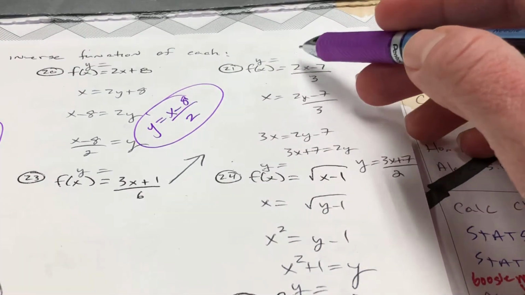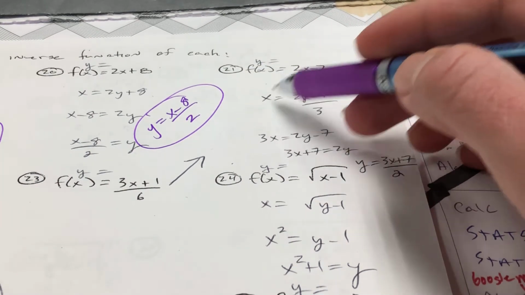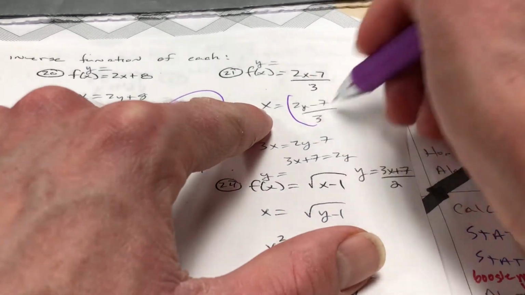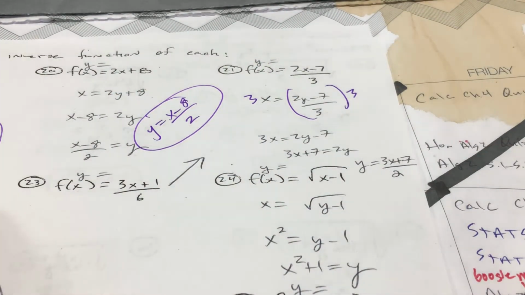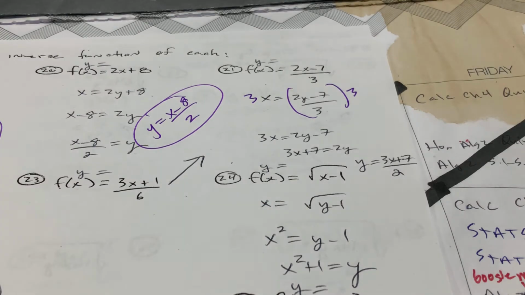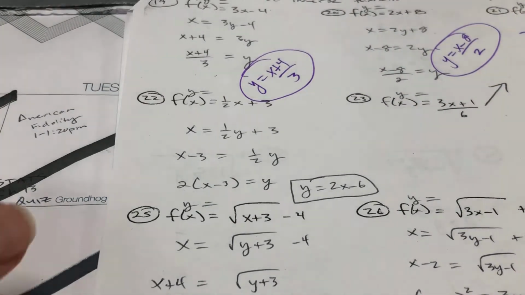Y equals 2x minus 7 over 3. So I switch x and y. X equals 2y minus 7 over 3. I'm going to multiply both sides by 3. 3x equals 2y minus 7. Add 7 to both sides, and then divide by 2. All right, again, we won't be able to do all these. I only have so much room.